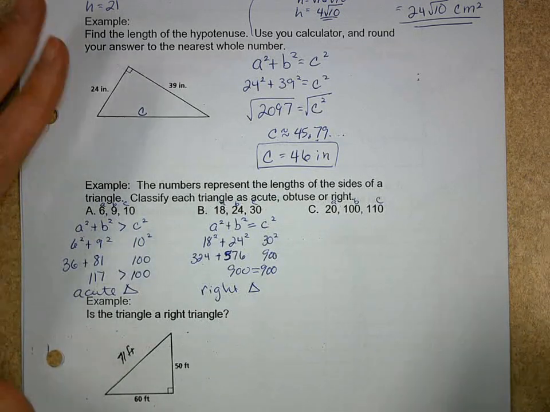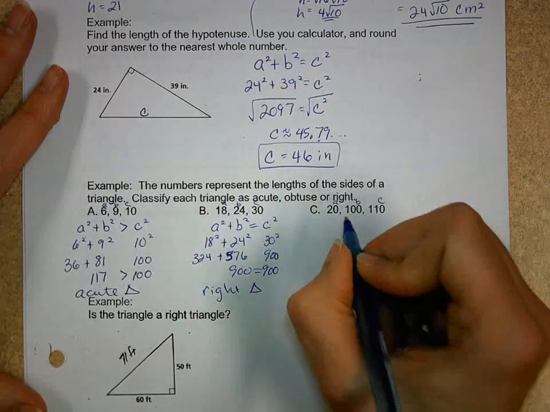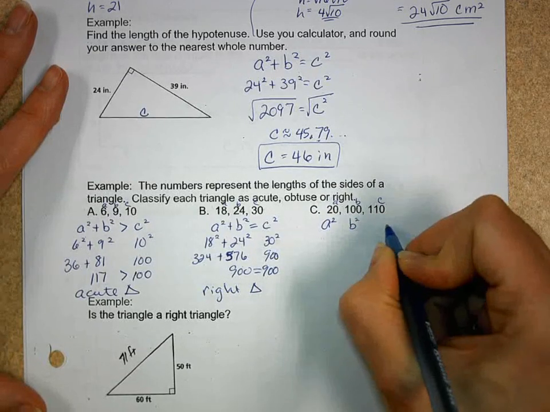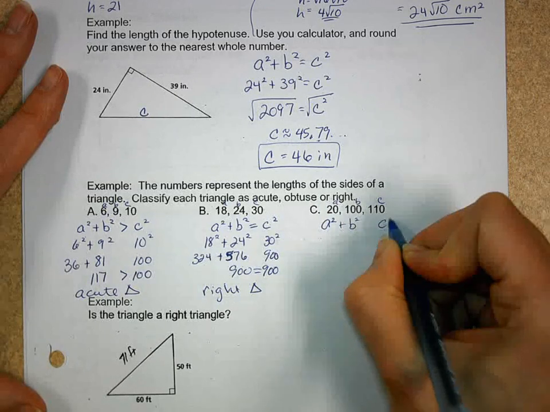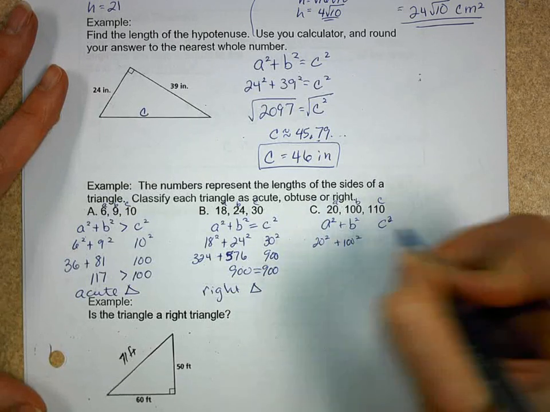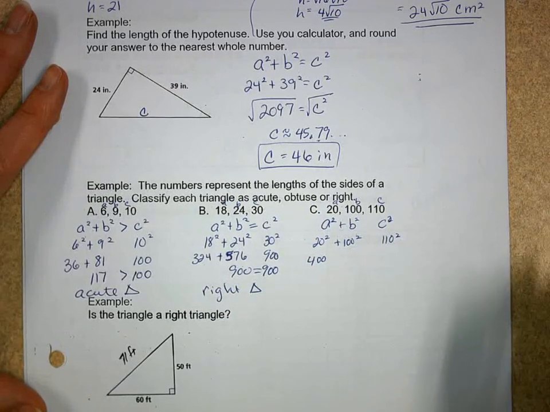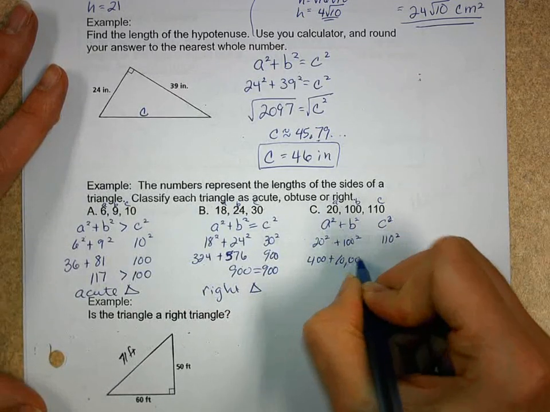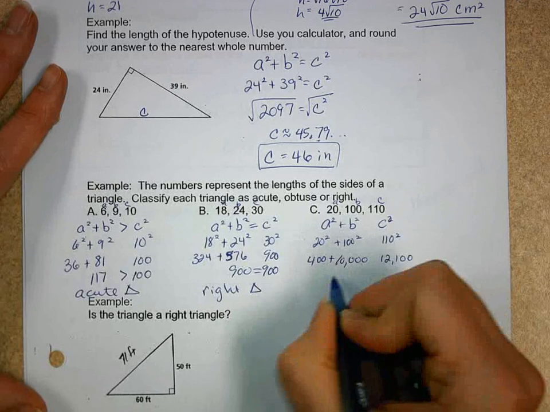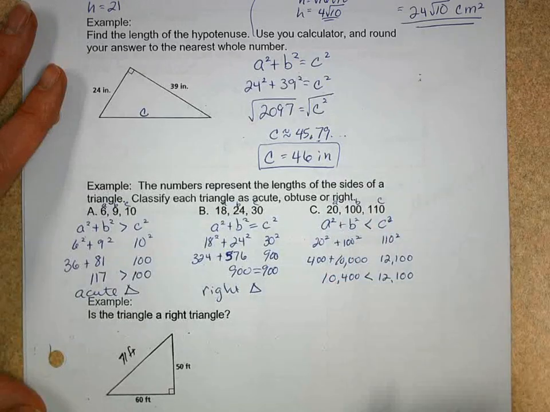I bet you guys can guess what the last answer is. I'm going to give an example of each one, but using the same process with this, it will be very helpful. So with this one, I have A squared, B squared, and here's our C squared. We'll see if it works. So we're going to go 20 squared plus 100 squared, and then I got my 110 squared. So 20 squared is 400, 100 squared is 10,000, and 110 squared is 12,100. So it's 10,400 is less than 12,100, right? So I put my less than symbol here.